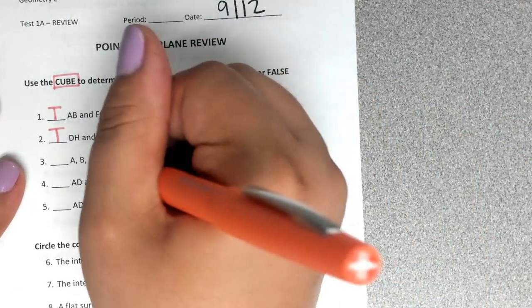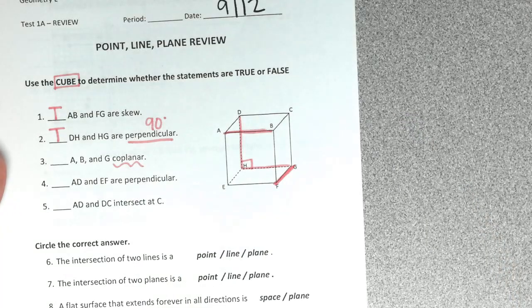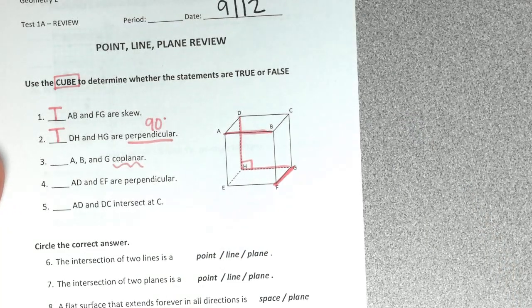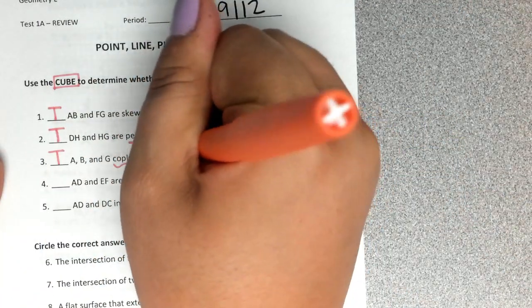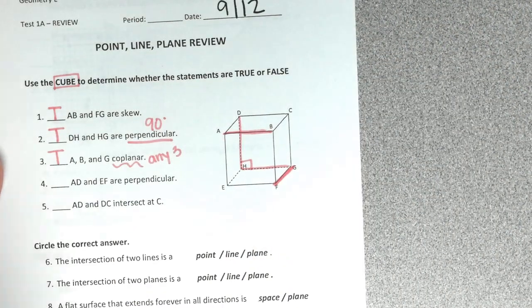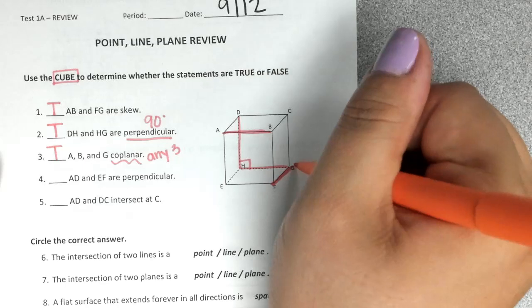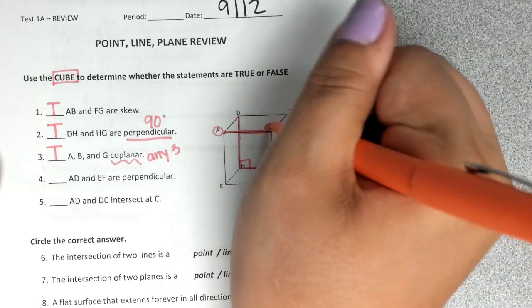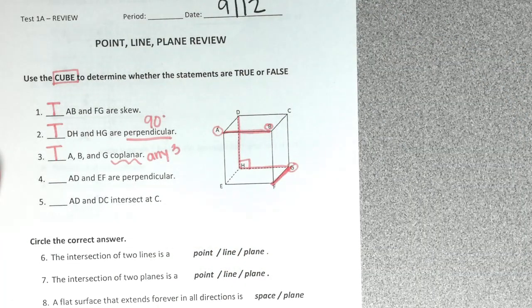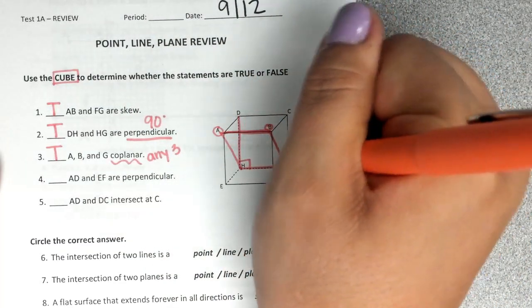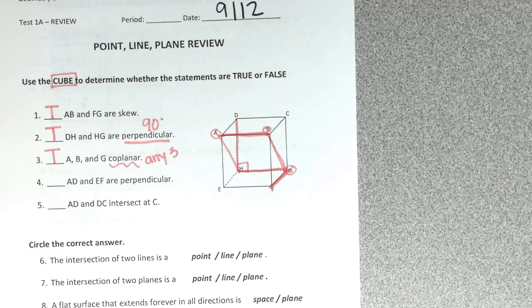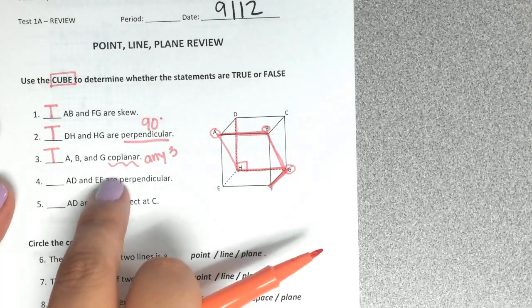A, B, G are coplanar. What does coplanar mean? On the same plane. So actually, this is true because any 3 points are coplanar. Now, last period they said, but Miss Olivares, G is way over there and A and B is right here. They're not on the same side. But y'all look, you could technically draw a plane. Couldn't I put a piece of paper diagonally in a box? There is a plane there even though you don't see it. So any 3 points.